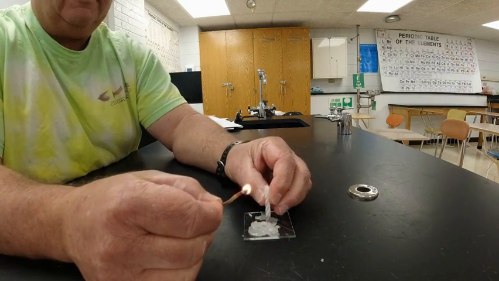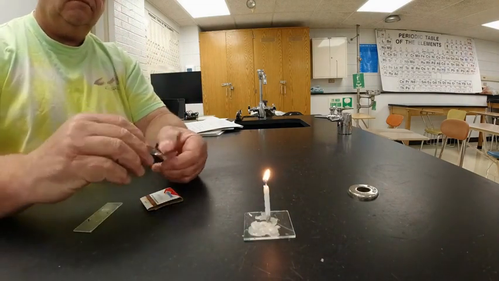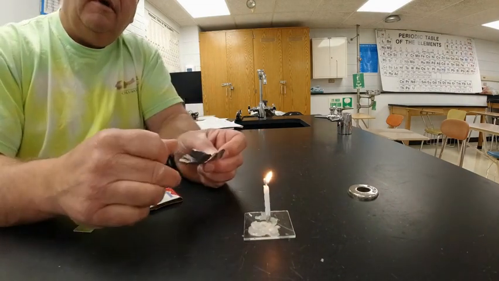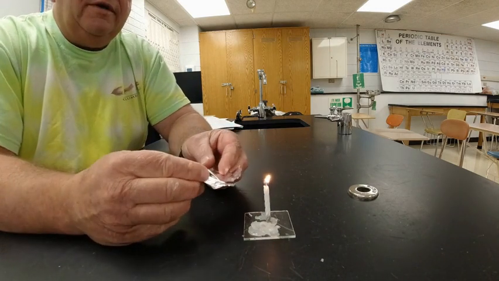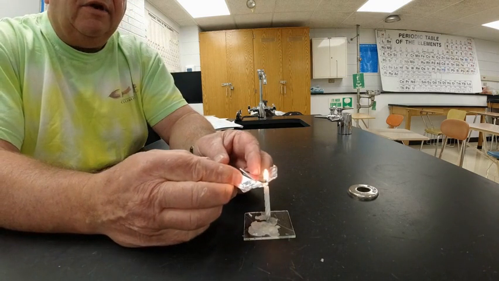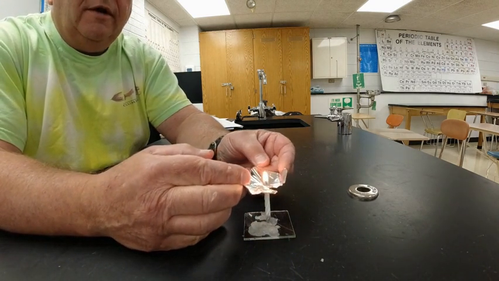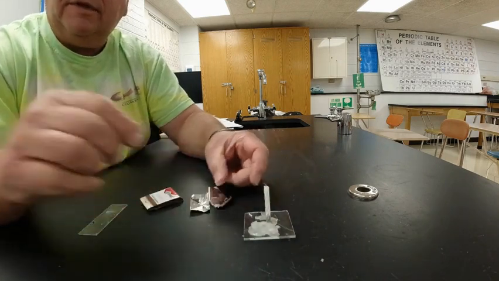Stick this down first. All right, I'm going to light my candle. So now it's burning down, it's getting down to the wick, and I'm going to put the barrier around it, the foil barrier, and pinch it closed. That didn't work so well.